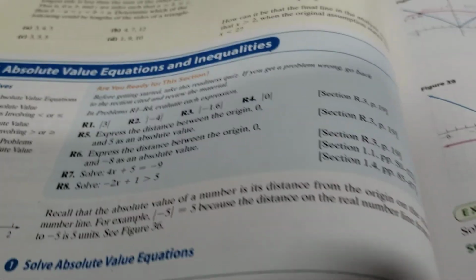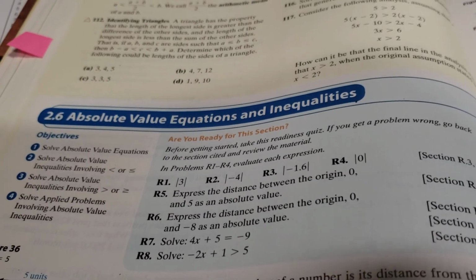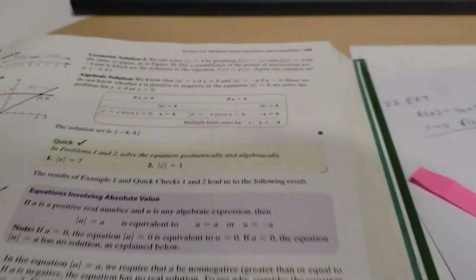And 2.6 is going to need a video of its own. It is absolute value equations and inequalities. And it's all about our favorite word of this chapter, the argument. So it's what I meant when I said our job is to free the argument.